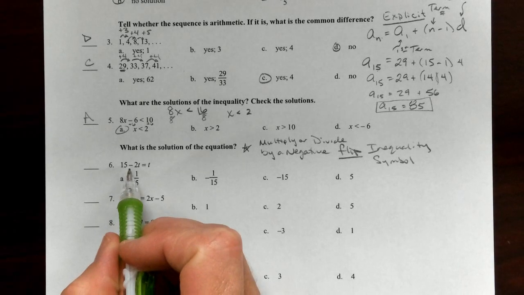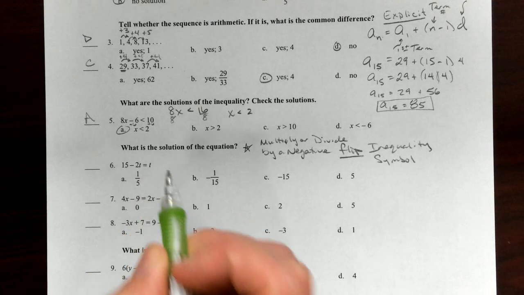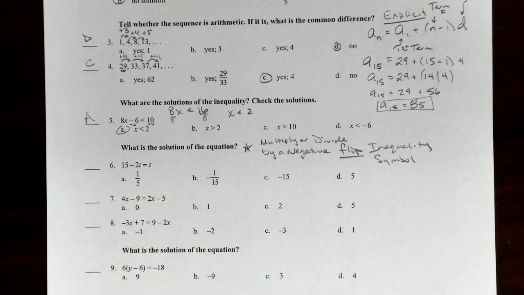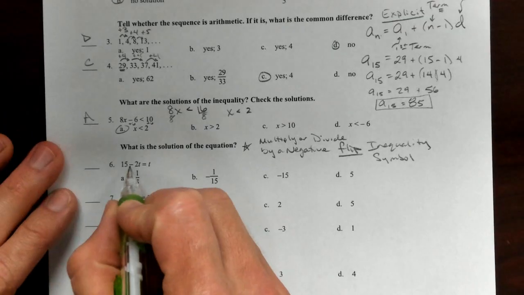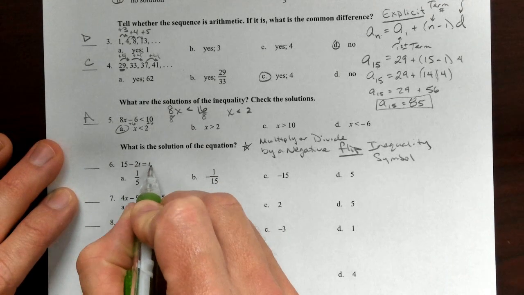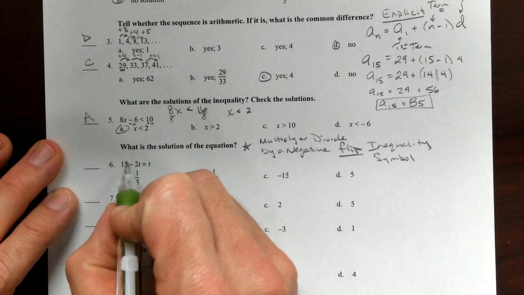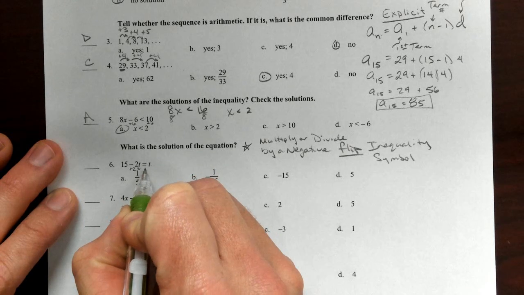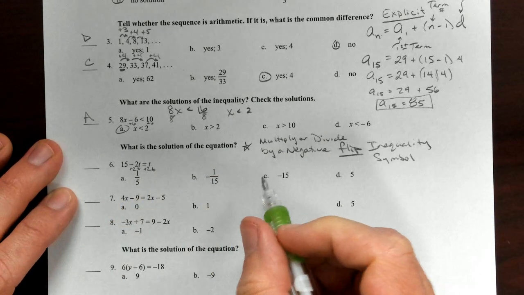Right, I've got 15 minus 2t is equal to t. So what's your first step? Okay, so what are you trying to do, Ara? Fantastic. So I'm going to try to get the variables on the same side. You got a variable over here, variable over here. You need to get them on the same side. So I'm going to add 2t to both sides. Alright, so when you do that, Ara, what do you get?